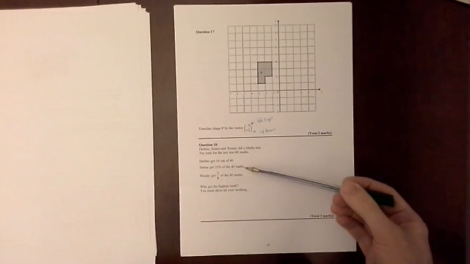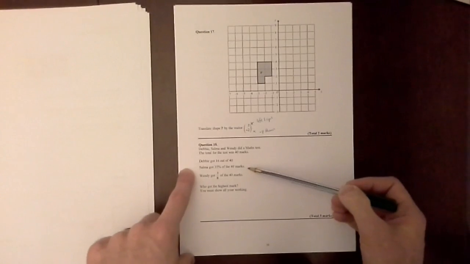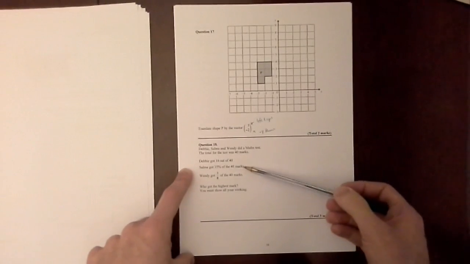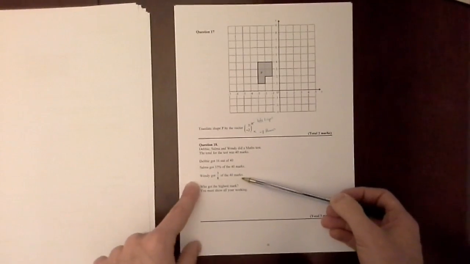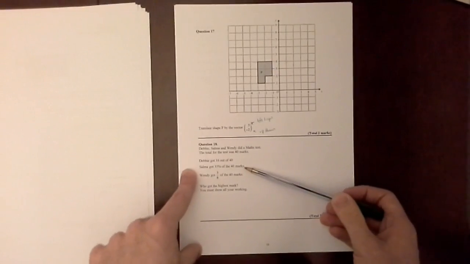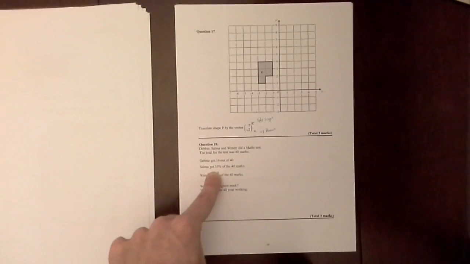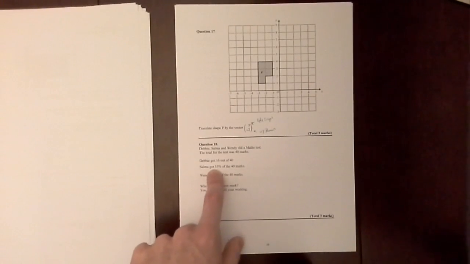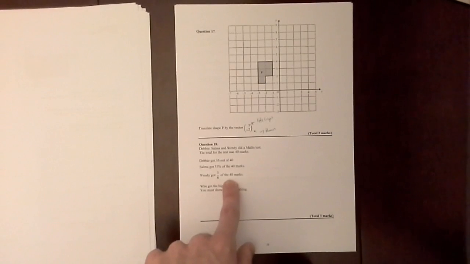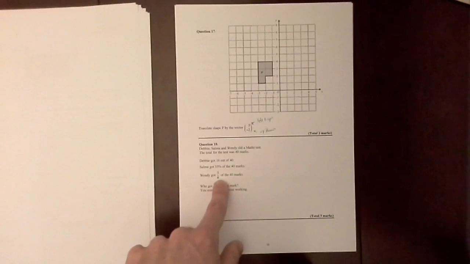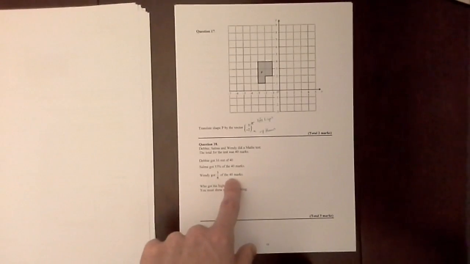For question 18, in order to compare these, you're going to need to work out how many marks Selma got and how many marks Wendy got. So you can work out the number of marks that Selma got by thinking about what maybe 10% of 40 is, and then perhaps 5%, and using those two numbers to find out what 35% is. To work out how many marks Wendy got, I would think about what 1/8 of 40 is, and then use the 1/8 to find 3/8. You can find 1/8 of something by dividing by 8.